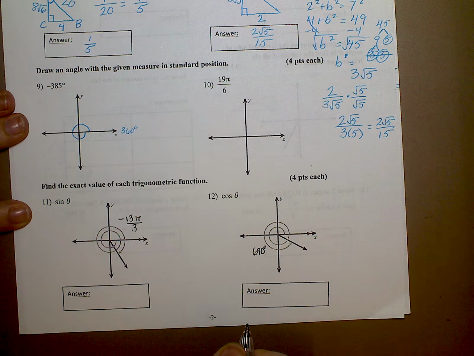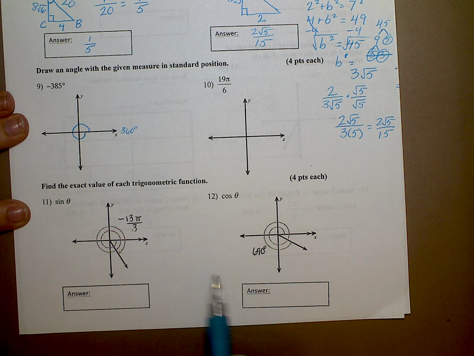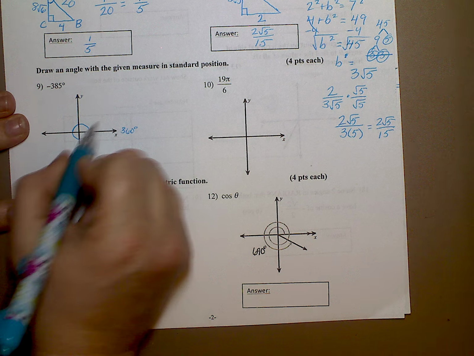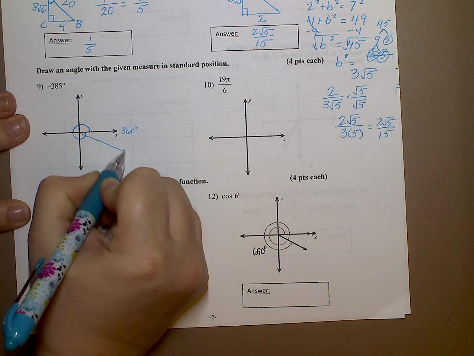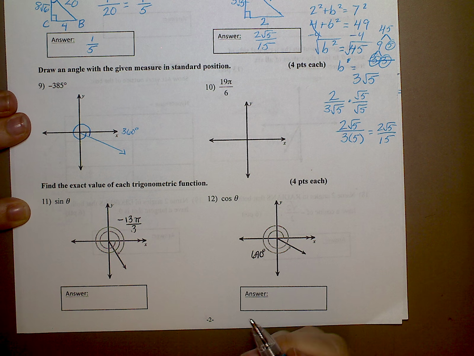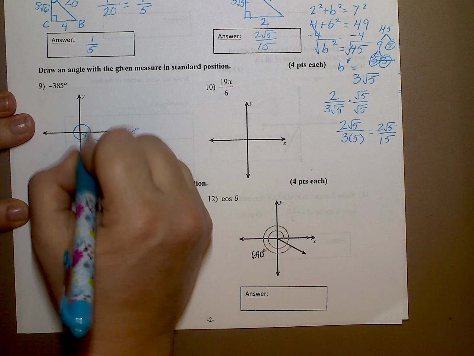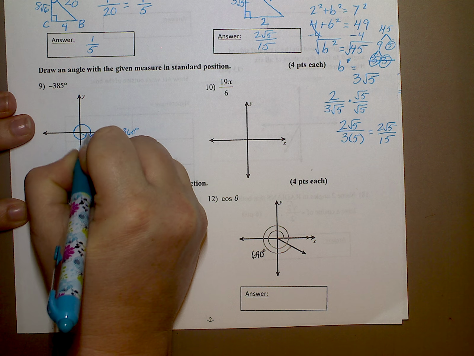How much past 360 would be 385? 25 more degrees, right? So I'm going to draw 25 degrees, something approximately like that. And I'm going to continue my little spiral going there. Now, important part of my spiral, I must have an arrow on the end.